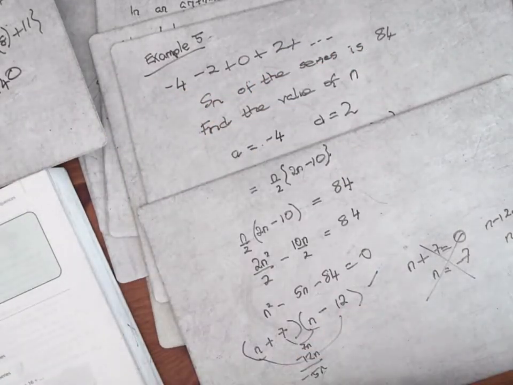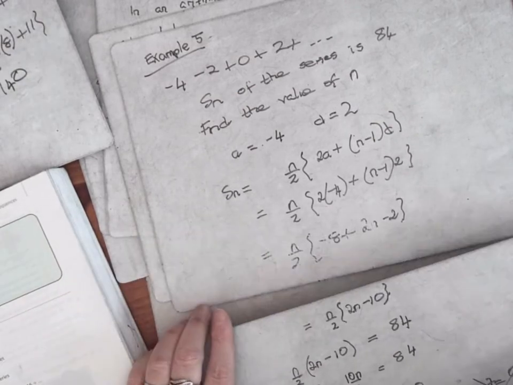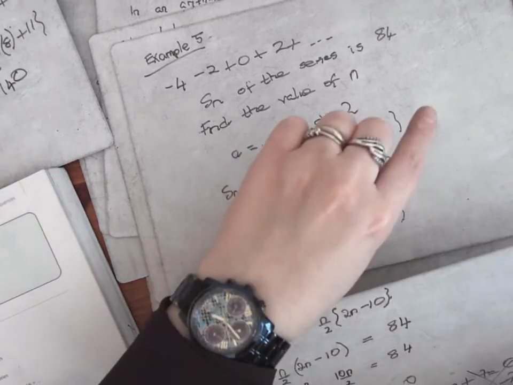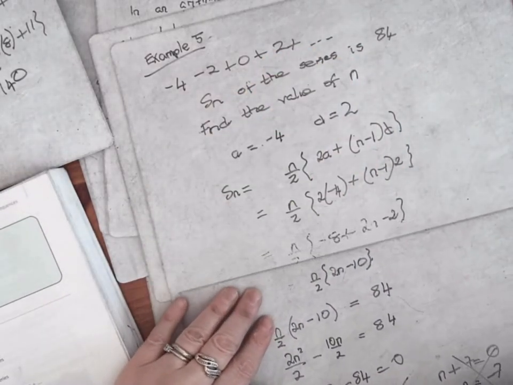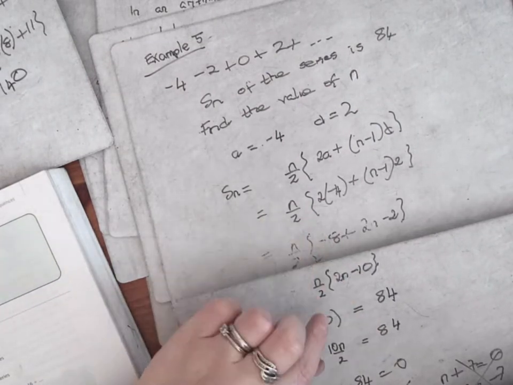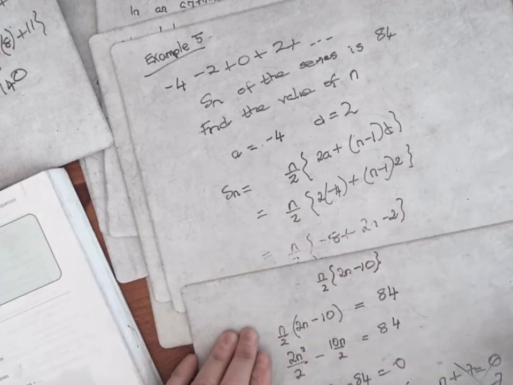But as I say, girls, back to here. Start substituting in numbers for n to see can you end up with 84. So 1 is going to be too small, 2, 3, 4. Just start guessing if you find this too hard. Okay? Is that right?